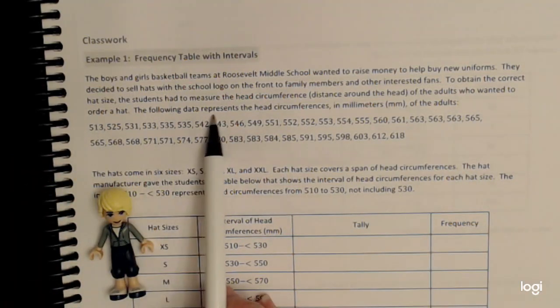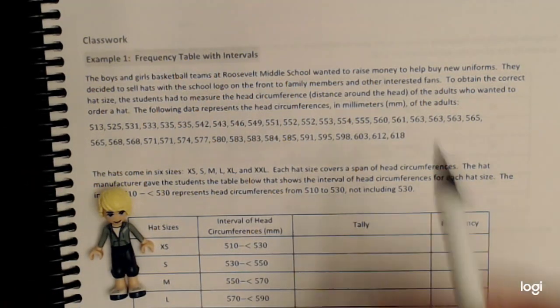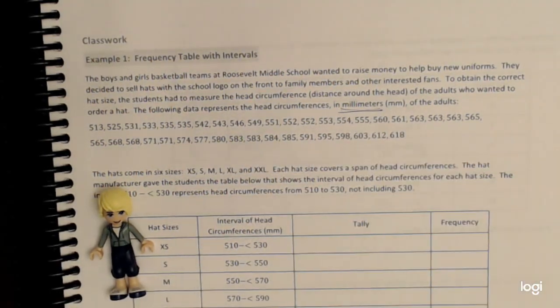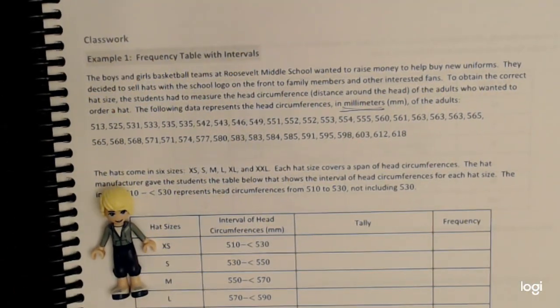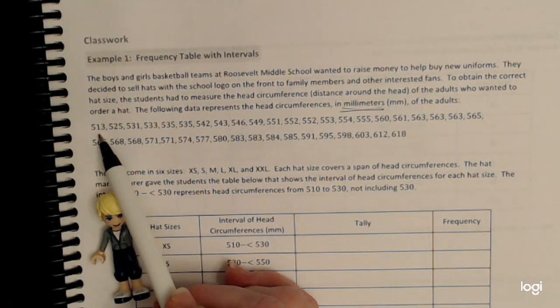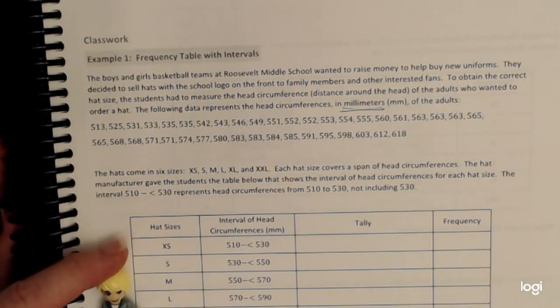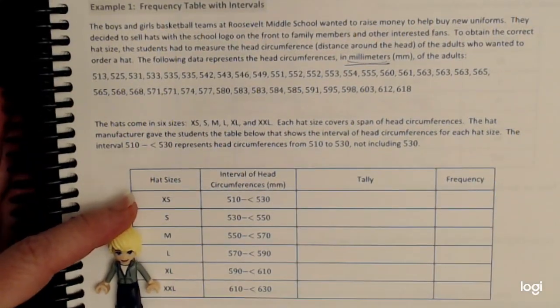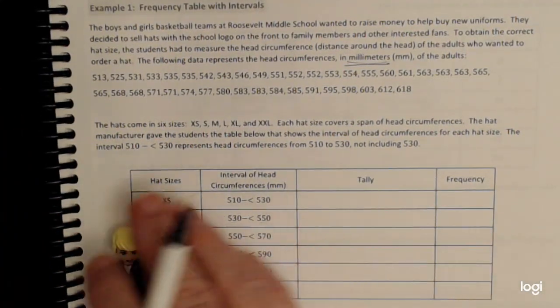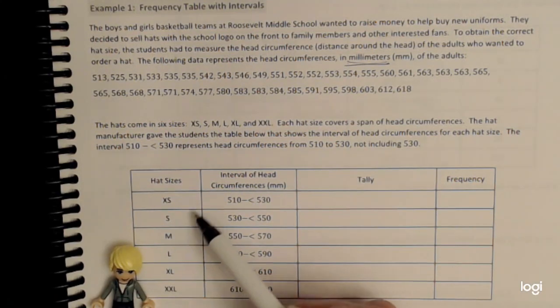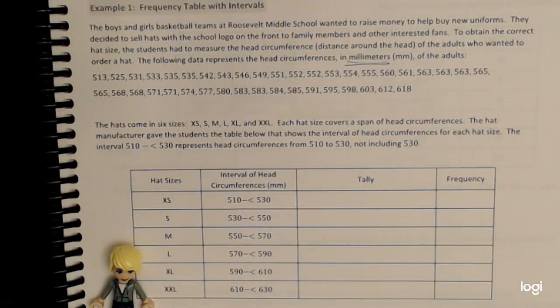The following data represents the head circumferences in millimeters, not inches, but millimeters. So you see all these big numbers here, 513 all the way down here to 618. What we need to do is look at these hat sizes of our adults and decide how many extra small, small, all the way to extra large hats we need to order.